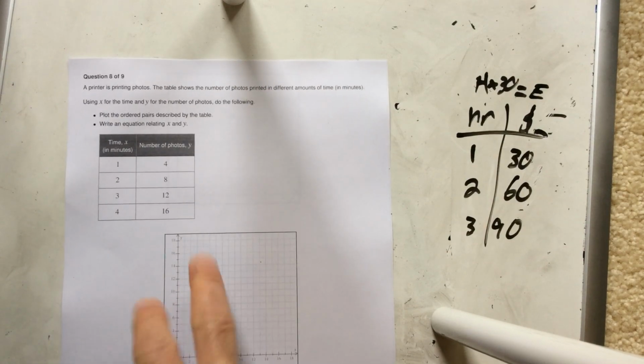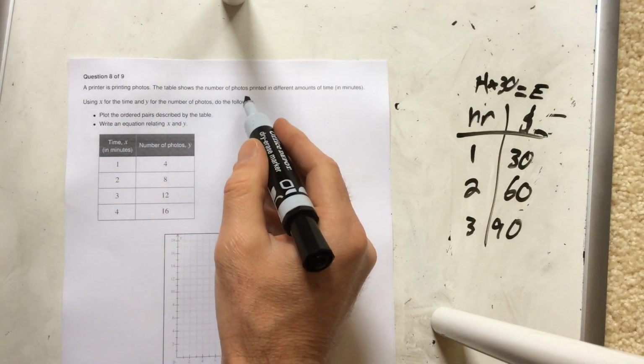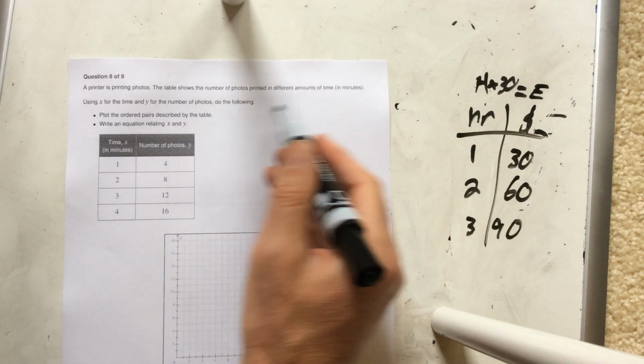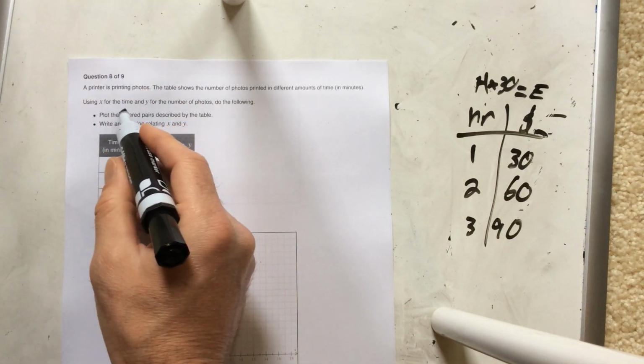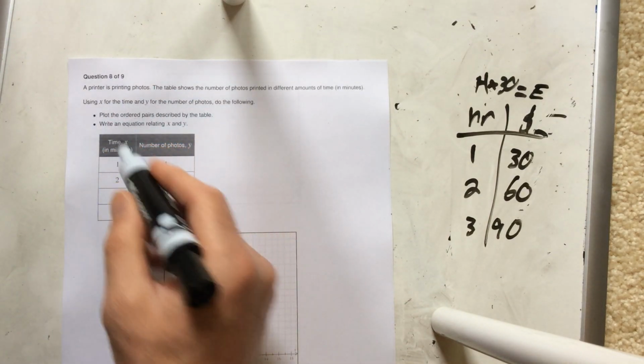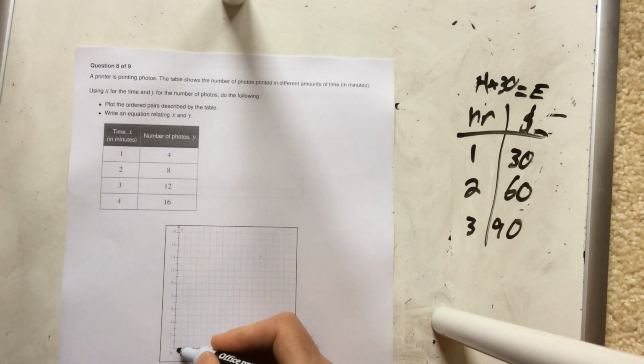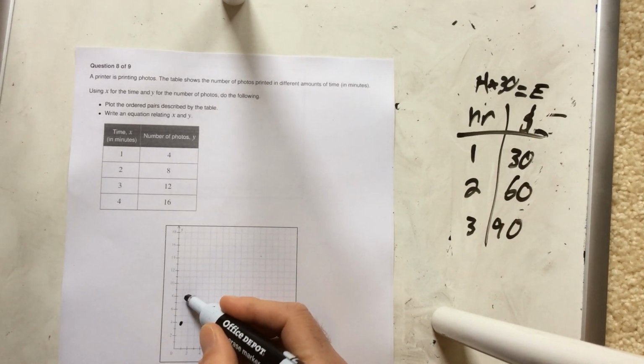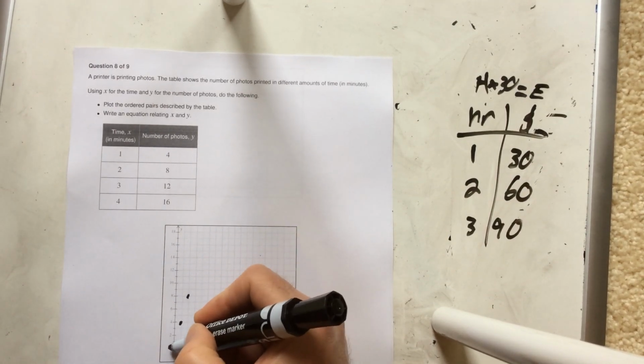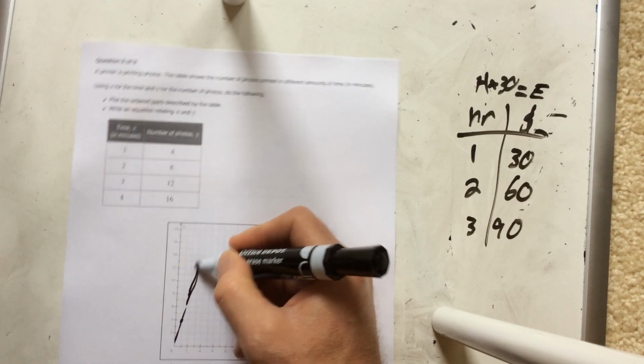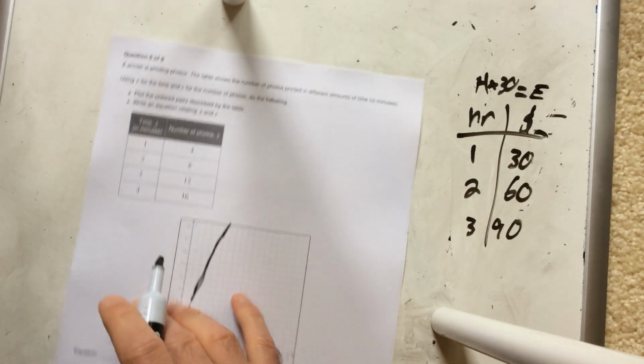Okay, a printer is printing photos. The table shows the number of photos printed in different amounts of time in minutes. Use X for the time and Y for the number of photos. Do the following: plot it. So again, you could go through and plot 1, 4, 2, 8. If you just plot a couple, you'll see that it's linear. You can just follow that line up.